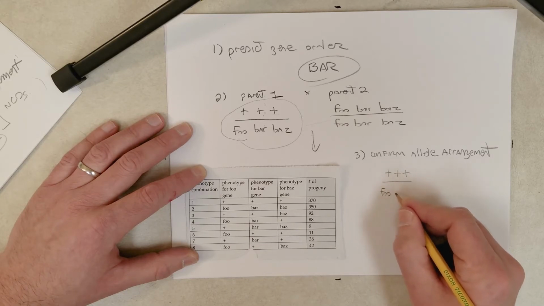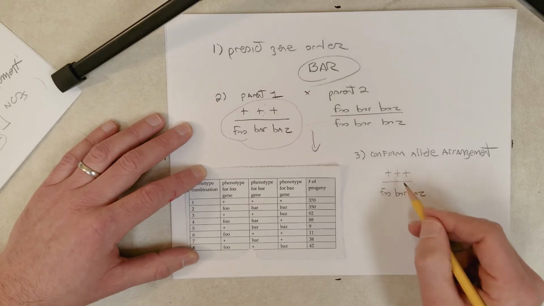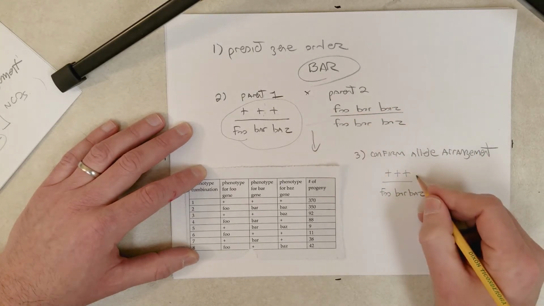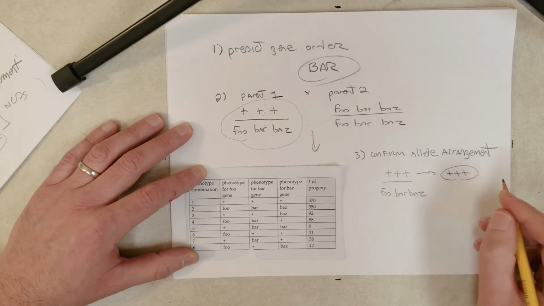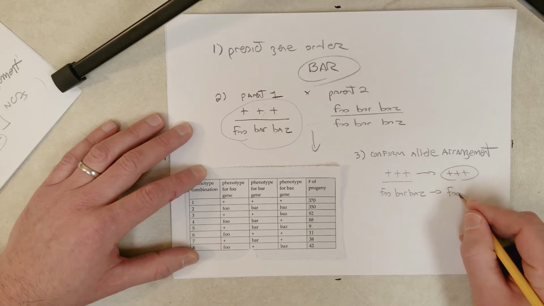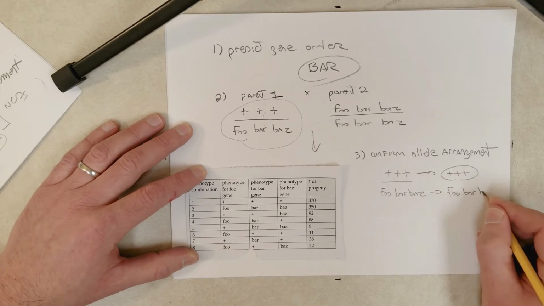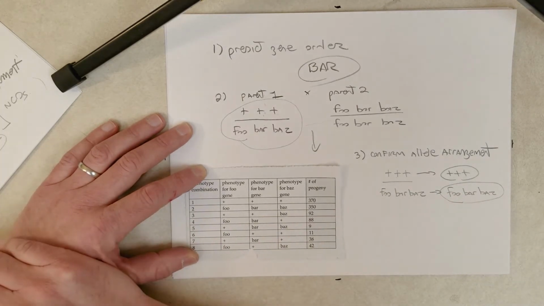So if this is the arrangement of alleles in parent 1, then plus plus plus should be one non-crossover gamete, and foo, bar, baz should be found in the other non-crossover gamete. And non-crossover gametes should always be found in the highest numbers.